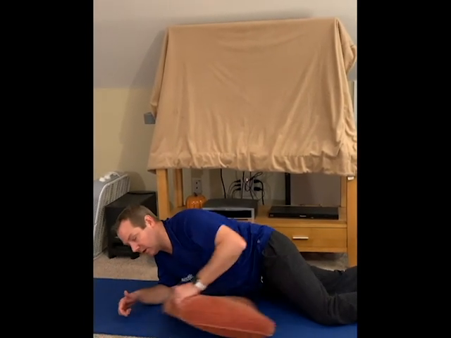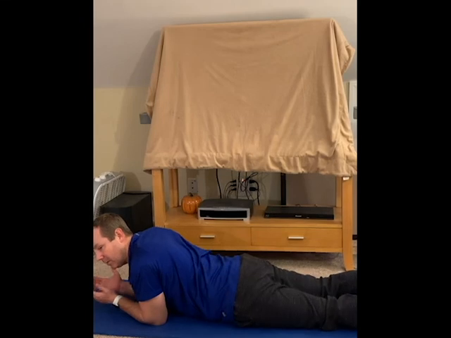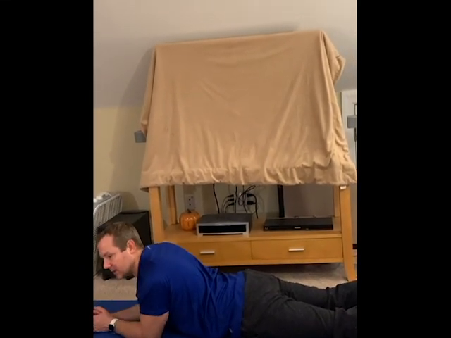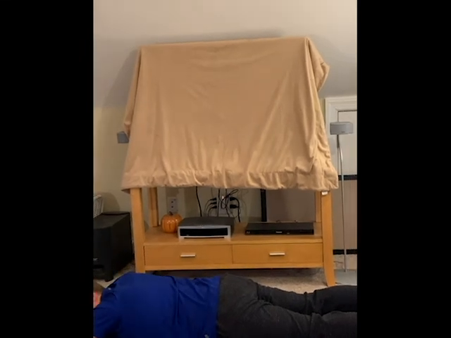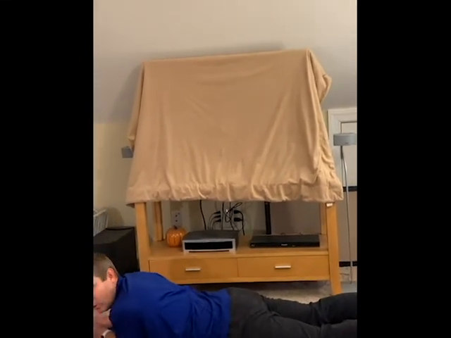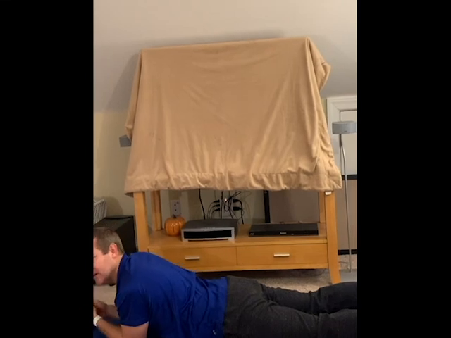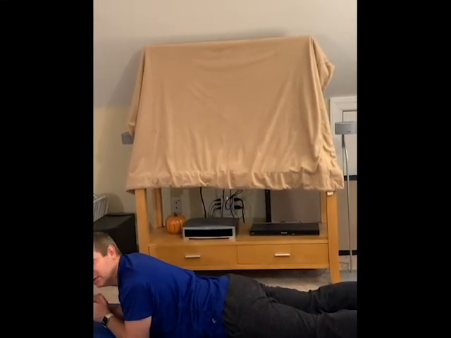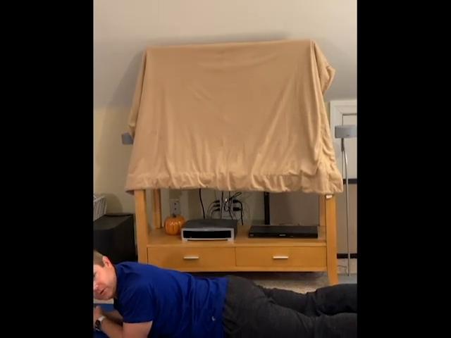The next phase you want to do, all right, let's come up on your elbows. Come up on your elbows, maybe hold there for 10 seconds, 30 seconds, and then come down, relax. This might give you pressure in your lower back, that's normal. It should not give you any pain in your butt or down your legs or crazy numbness. If it does, stop doing these and you need to follow up with your doctor.